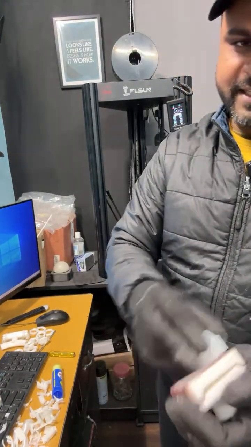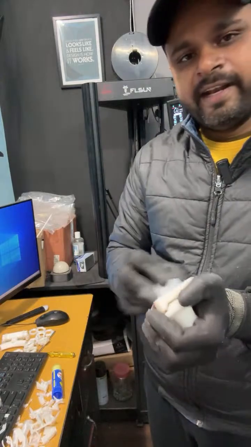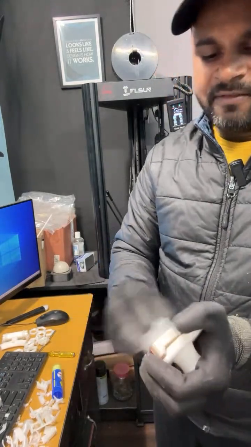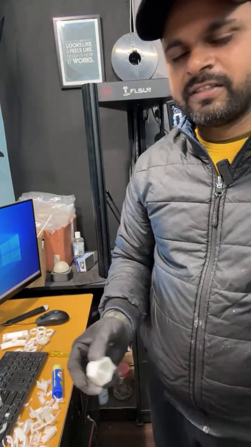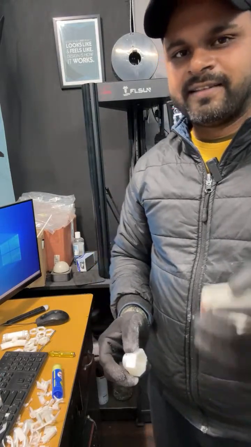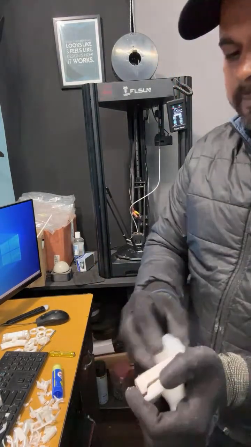I enjoy doing all this stuff, like whenever I create or design something, and after 3D printing, if the part fits perfectly, that's a joy for me. I enjoy that complete process.